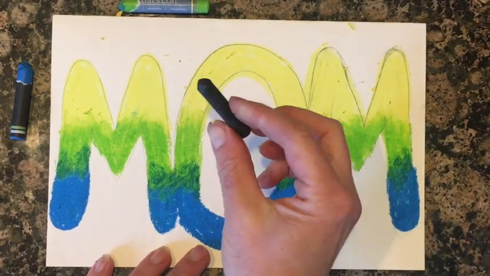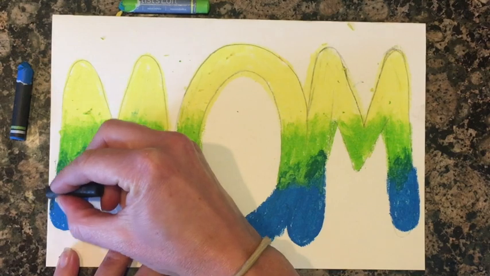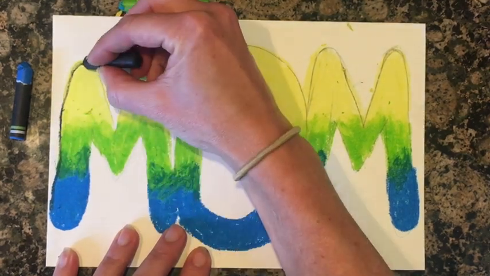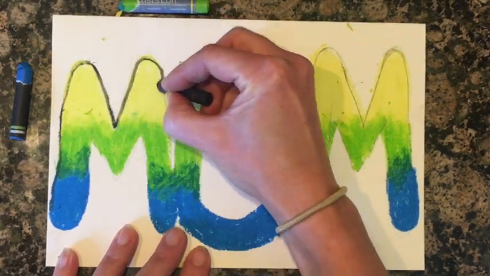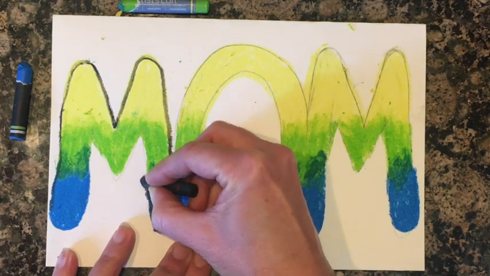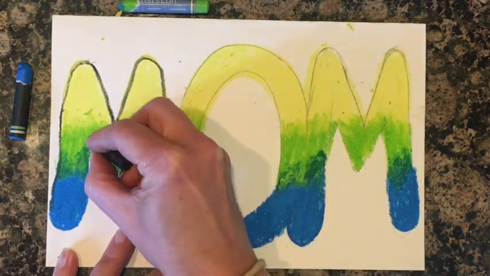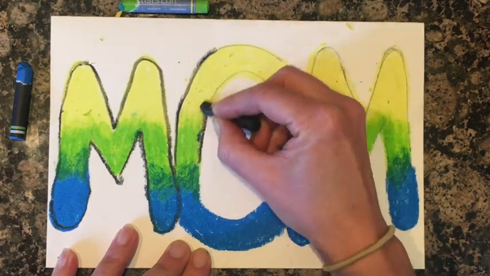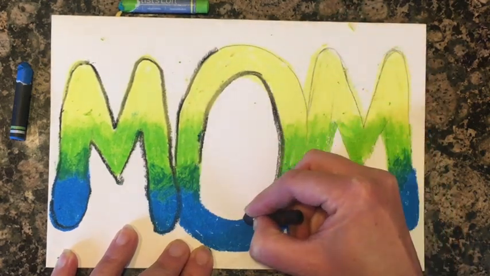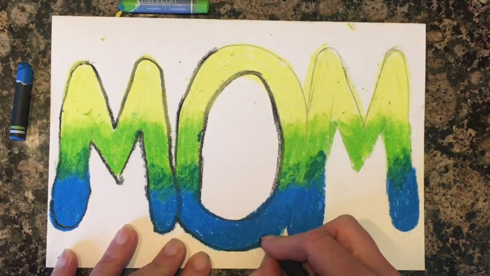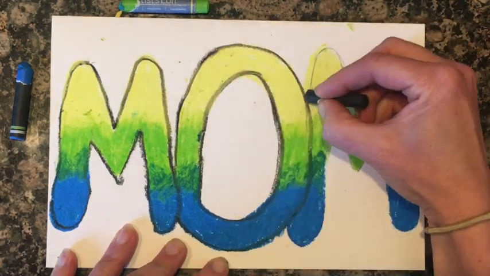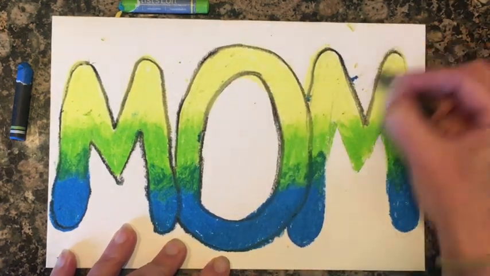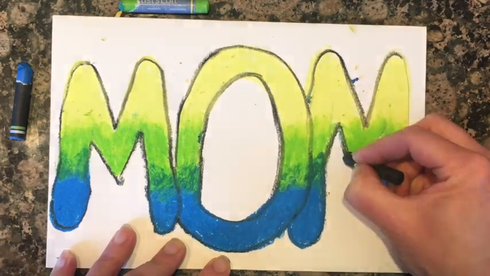Alright, so the first thing that you're going to need to do is take your black crayon or black gold pastel, and we're going to outline all the way around all of our letters. This is going to help out, especially if you had overlap on top of some of your letters, like I do my M and my O. And I'm going to quickly just go around. This is going to add a nice pop to your letters, and it's going to help that 3D effect that we're going to be doing next.